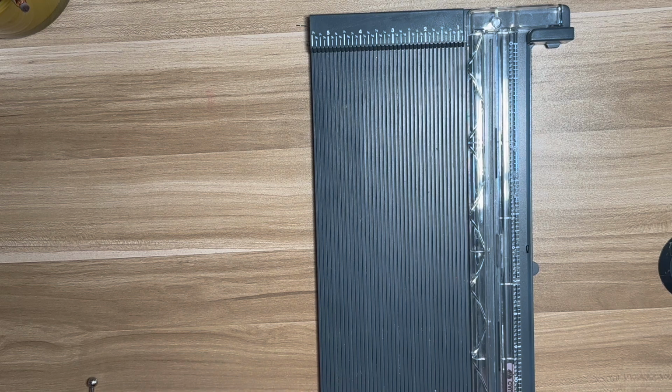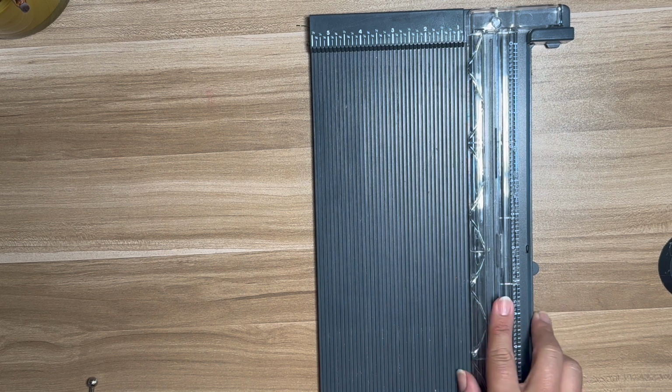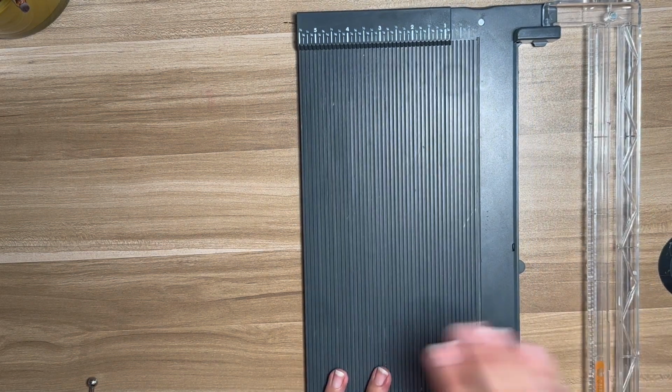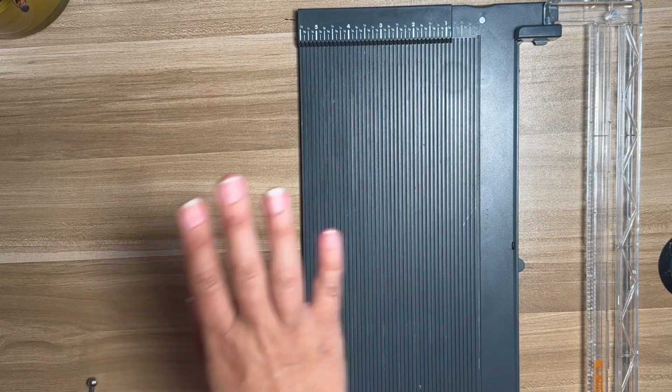The other one, I think it has the inches and the centimeters on the top, and it's just visually, it hurts my eyes. So we're gonna go with this one because it's a lot simpler. I hope that made sense.